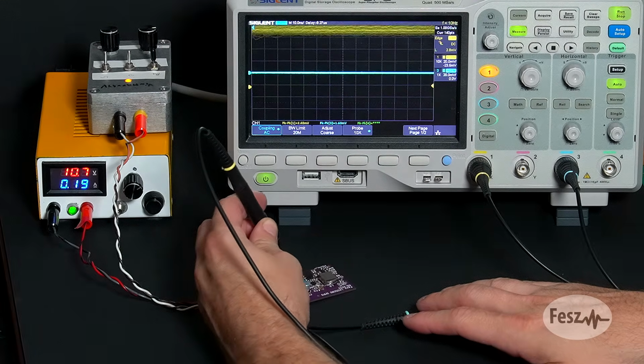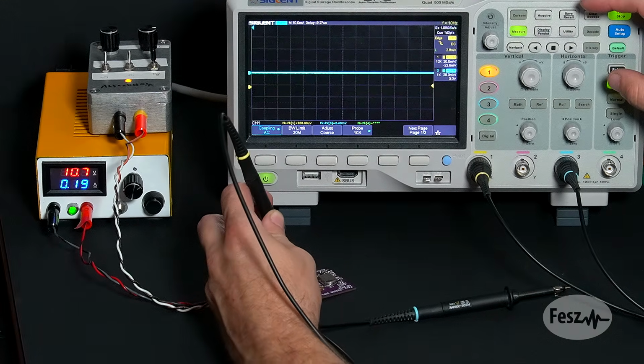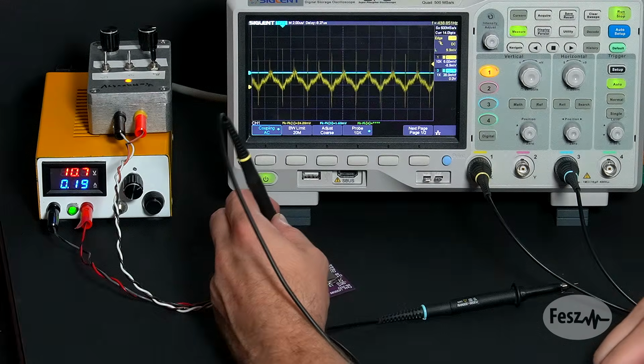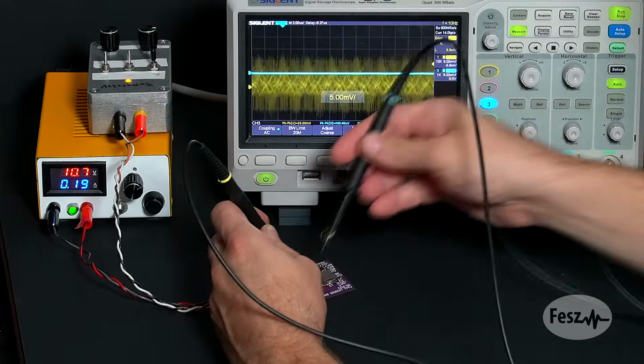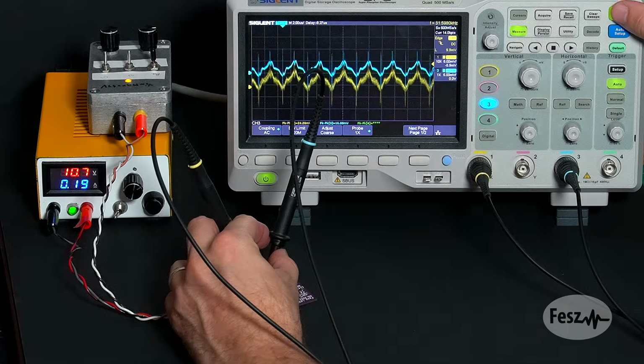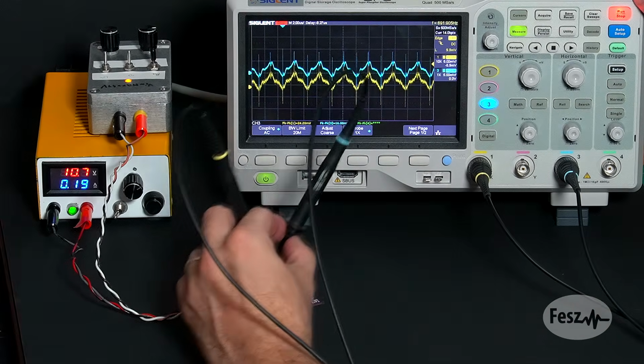Anyway, if we now measure a real supply with these settings, using an appropriate low noise connection, and the probe set to X10, we get this waveform. And if we use another probe as well, set to X1, and measure the exact same thing, we can start to compare and see the difference.